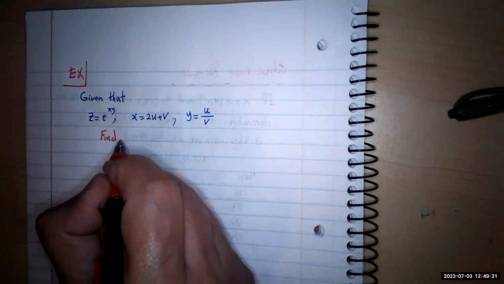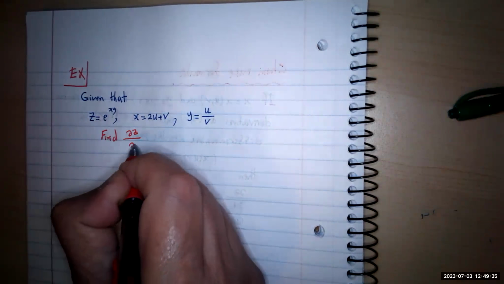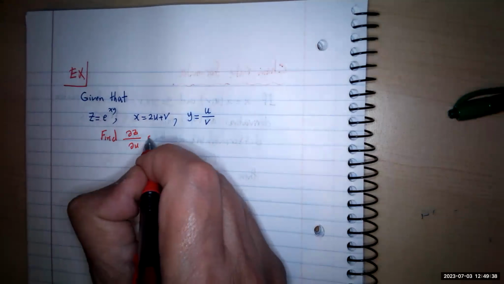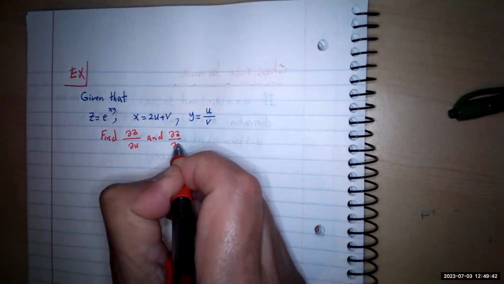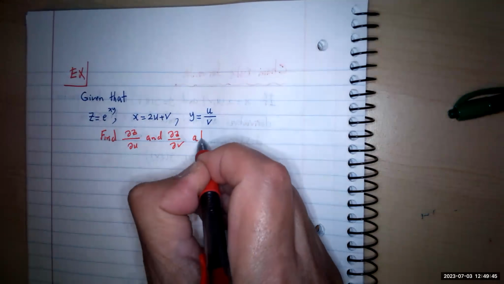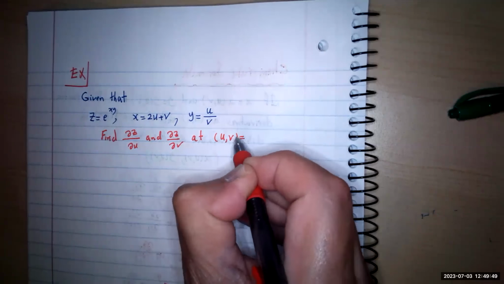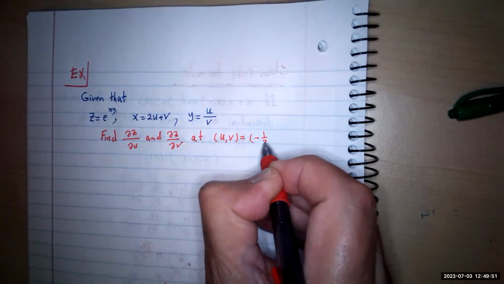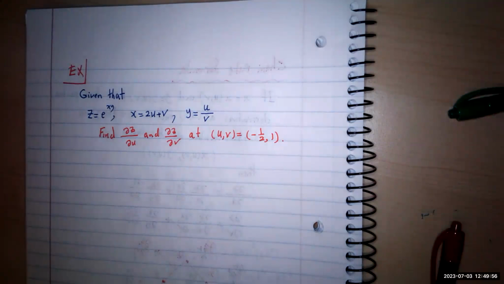Find ∂z/∂u, the partial derivative with respect to u, and ∂z/∂v. But we want it at this point: (u, v) equal to (-1/2, 1). When the point is given, that's the best case. They usually give you the point, and that's going to make it easier for us.